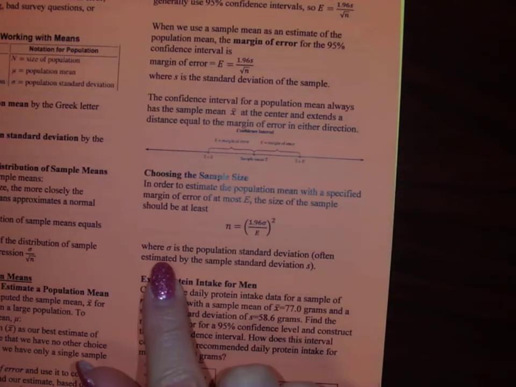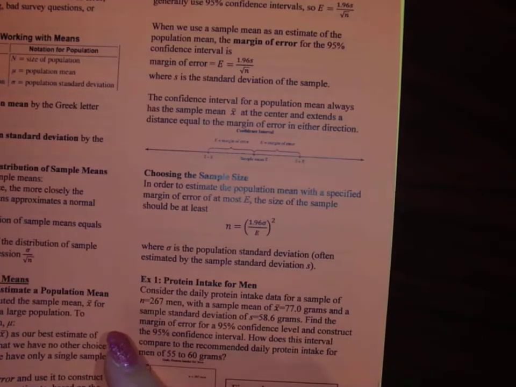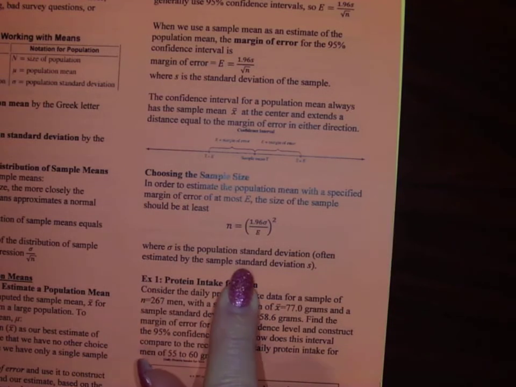And the sigma is the population standard deviation, and it's often estimated by the sample standard deviation.